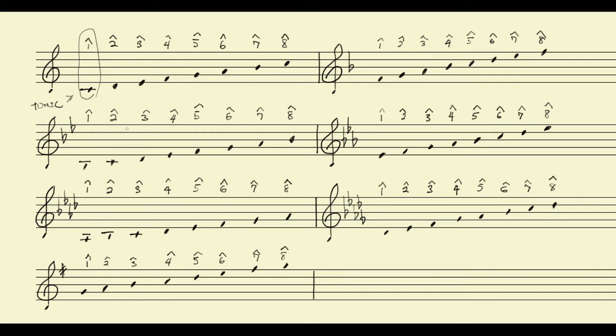And in the key of B flat major, C is scale degree 2. We also find C in the key of A flat major. And in the key of A flat major, C is scale degree 3.